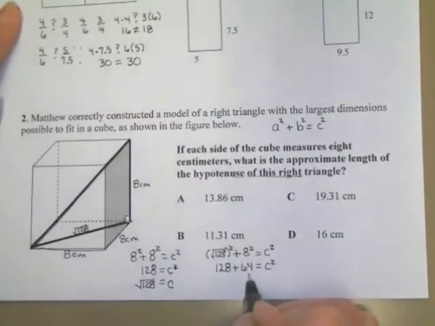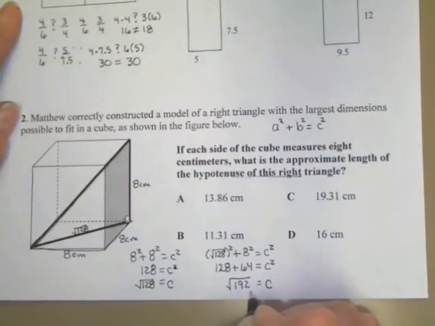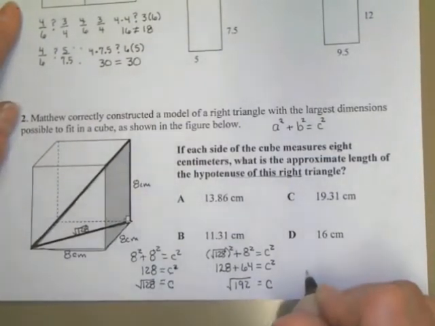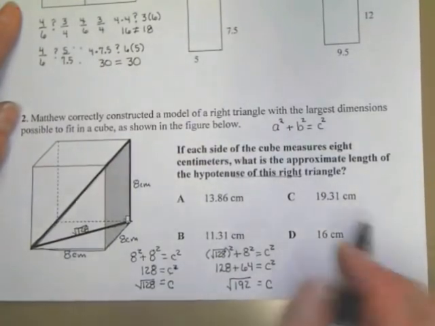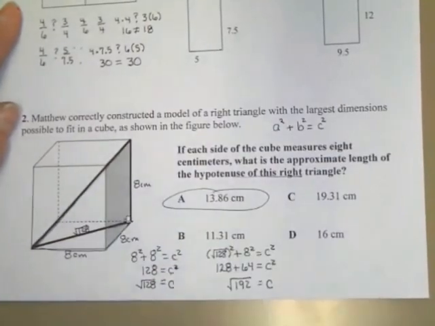When I add these together, then I get 192. I can put this on my calculator. Radical 192, enter. When you round it to the nearest hundredth, you'll get answer A.